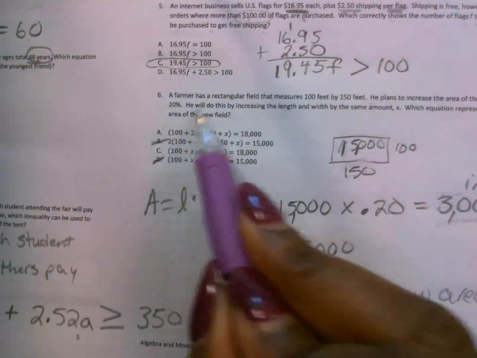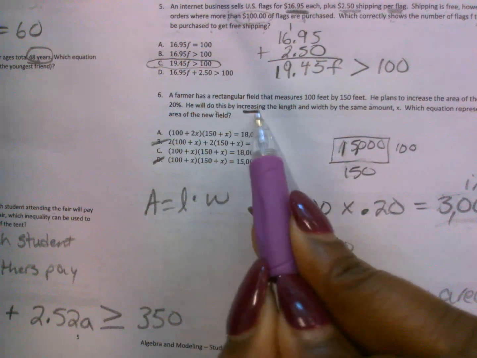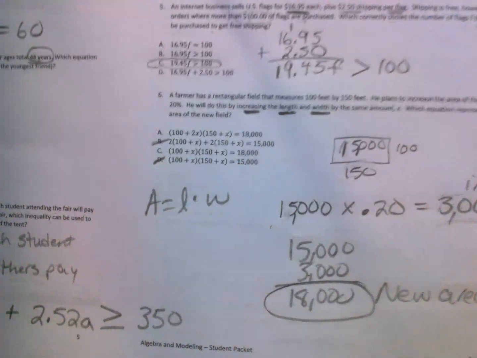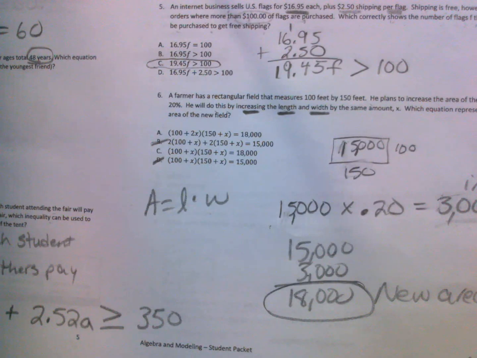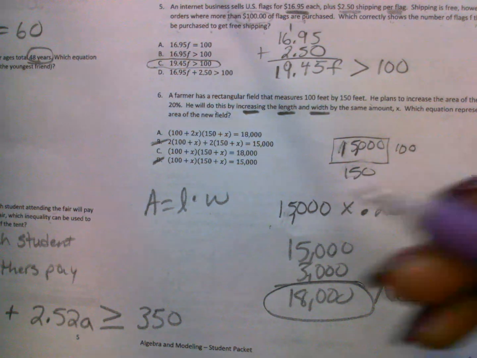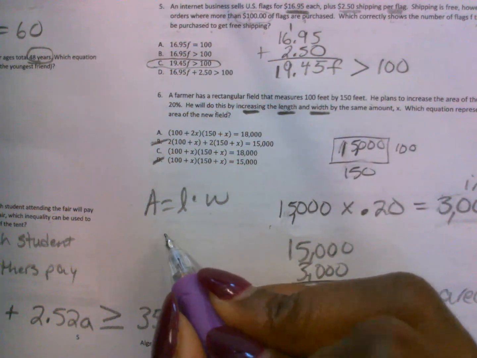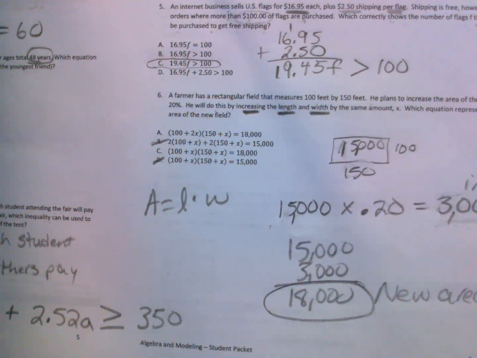He will do this by increasing the length and the width by what? The same amount, what? X. Okay, so the length is either 100 or what was the length? 100. So he's going to what? It is the same.